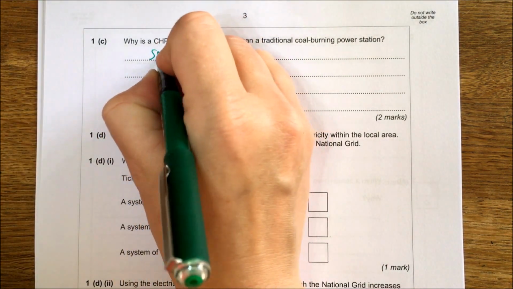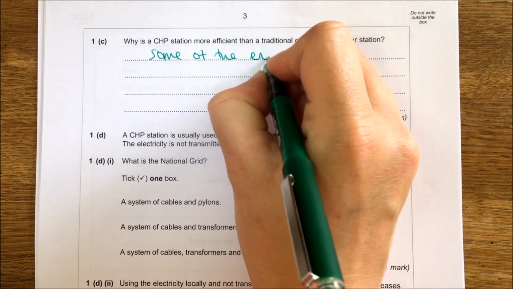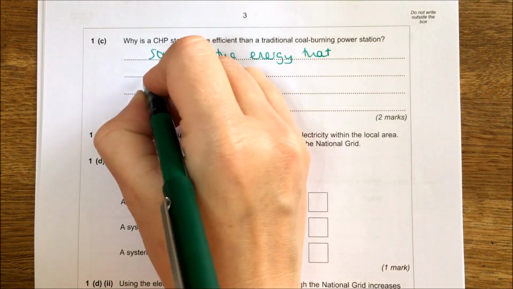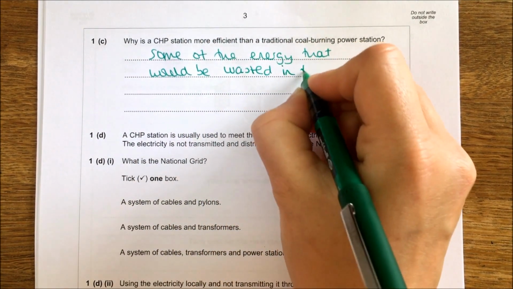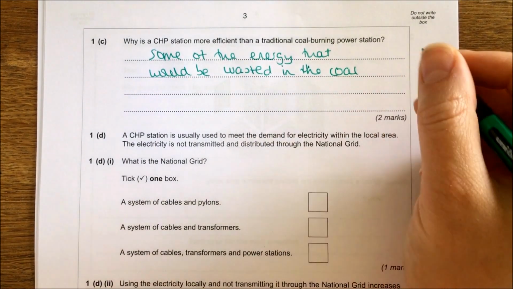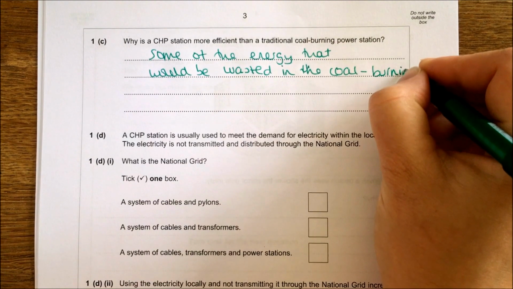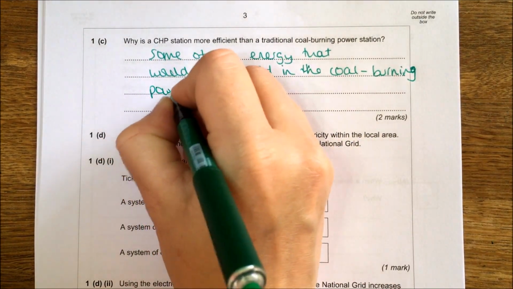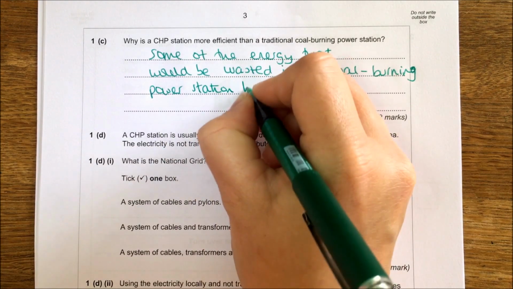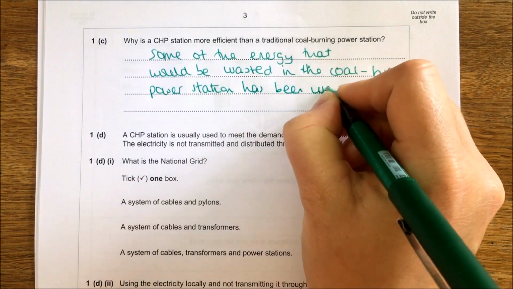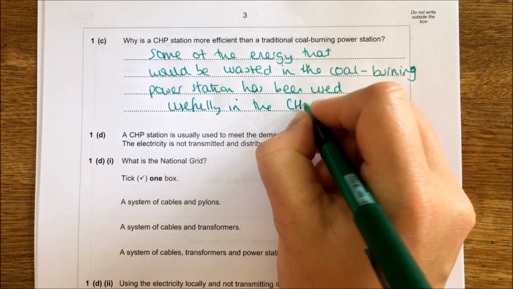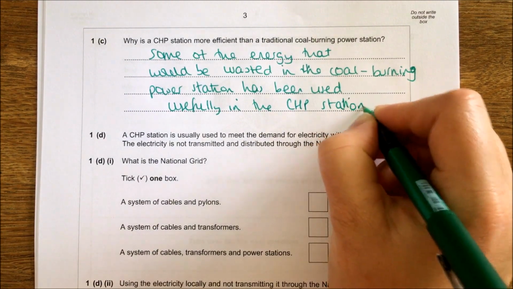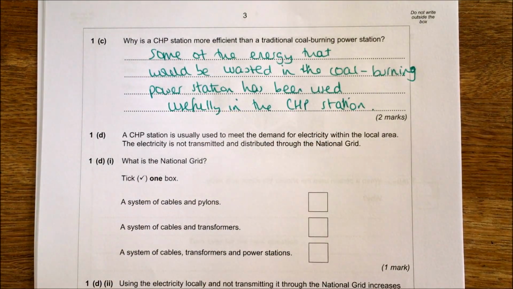So we can say that some of the energy that would be wasted in the coal burning power station has been used usefully in the CHP station. You could say how, you could say for heating homes, etc. But it's this bit that has been used usefully, it's really important.